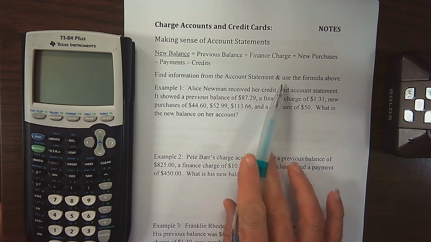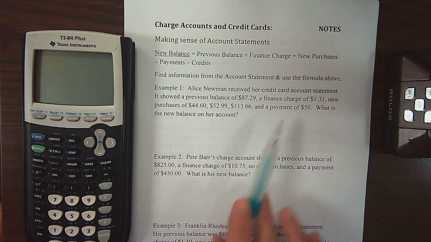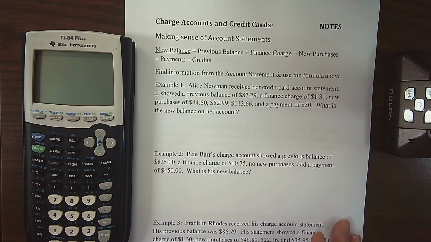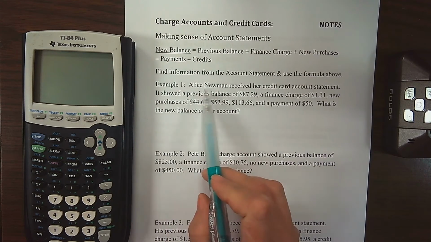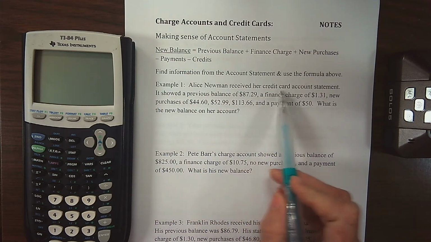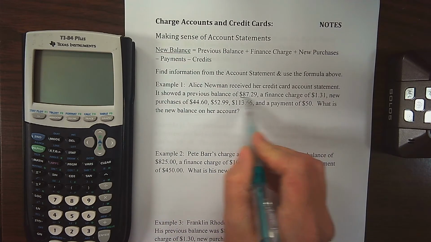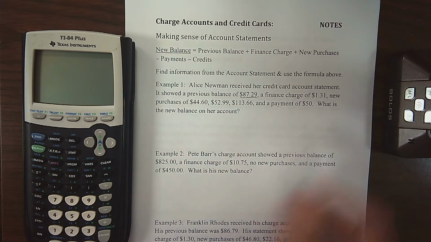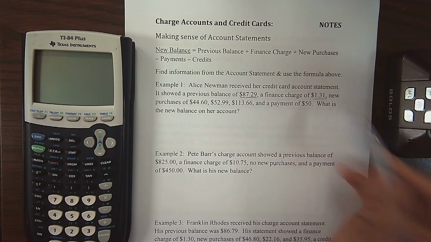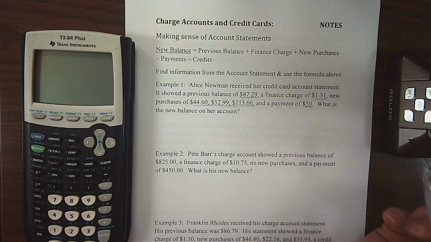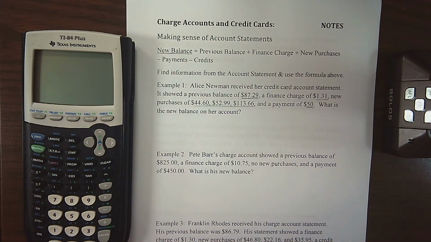Using the account information and the formula that's up above, we want to be able to tell these individuals' new balance amounts. So let's take a look here at example 1. Alice Newman received her credit card account statement. It showed a previous balance of $87.29, a finance charge of $1.31. She made some new purchases here, 3 of them in fact, and a payment of $50. What is her new account balance?